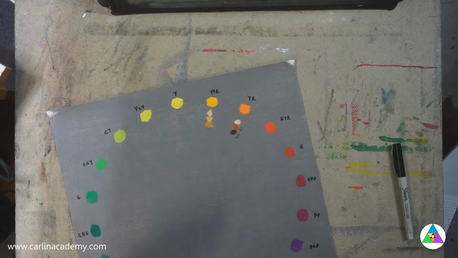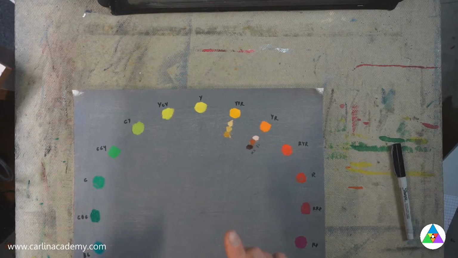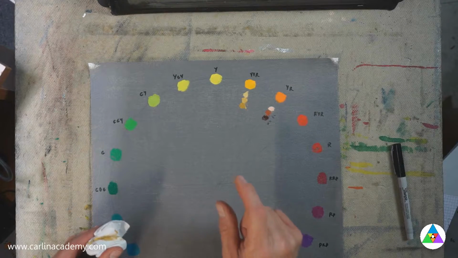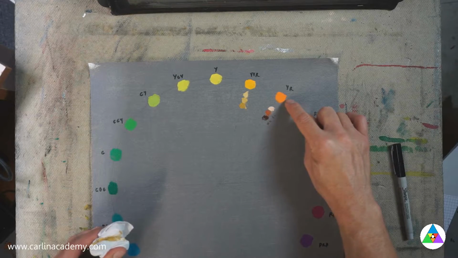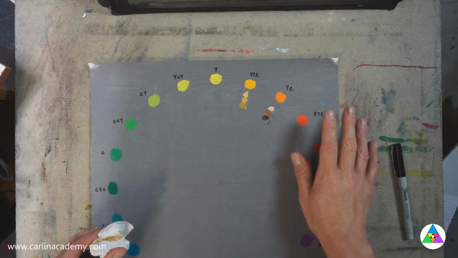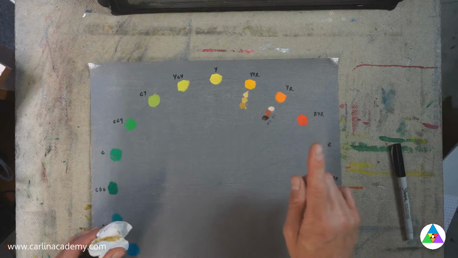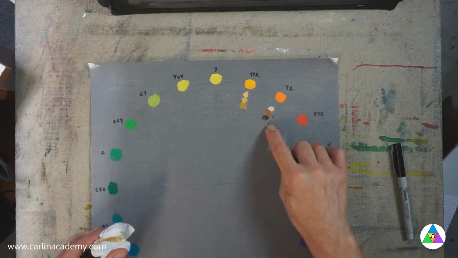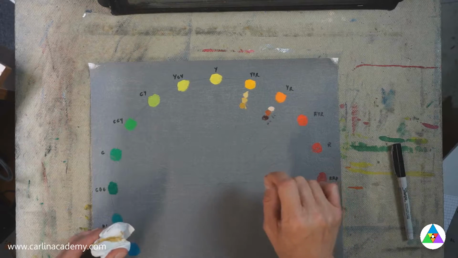Right? If you remember the home value is the value at which the paint comes out of the tube. So we talked about cadmium orange. Cadmium orange home value right out of the tube is a 7. I'll just throw it out there. Winsor Newton burnt sienna, home value is a 2.